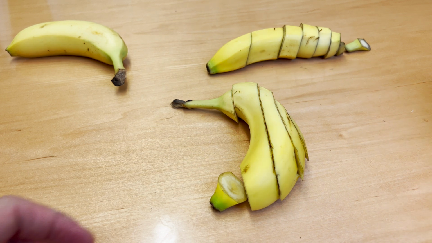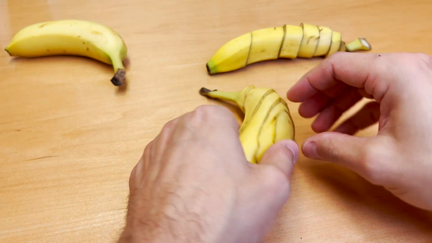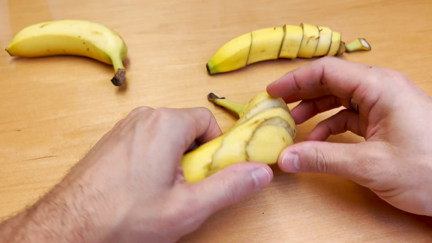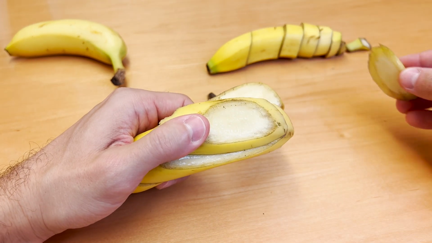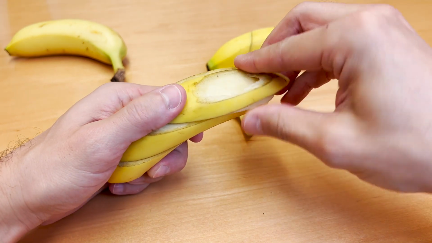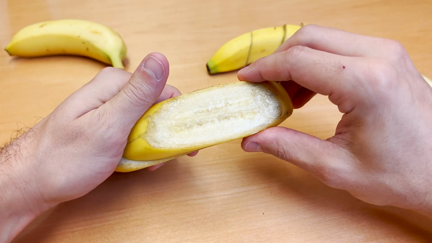Okay, so as we move through, we can see, oh man, my banana's slipping on me. We'll move through just like that. So that's how the cross-sectional image looks. And then as we move through the image, it looks like that.